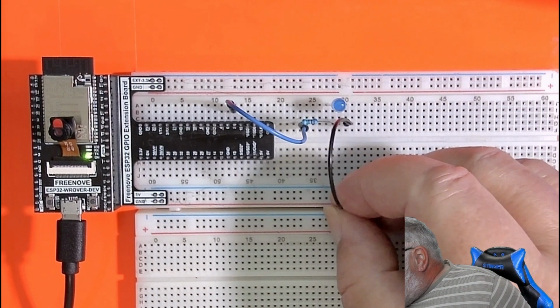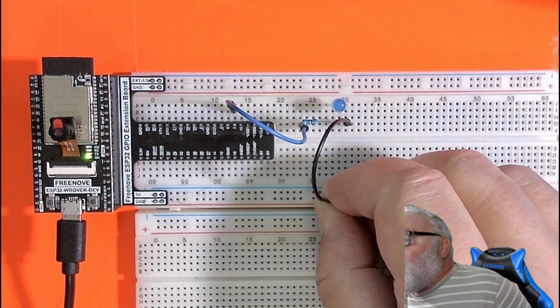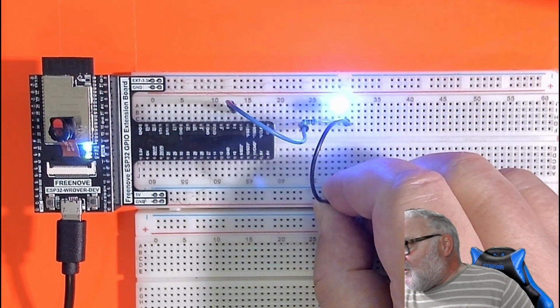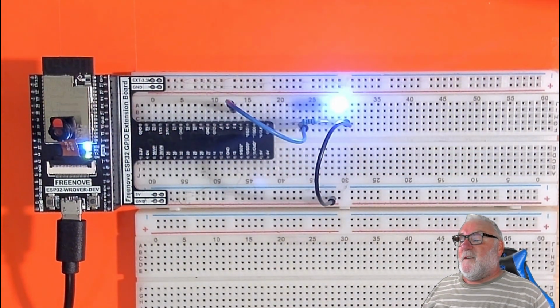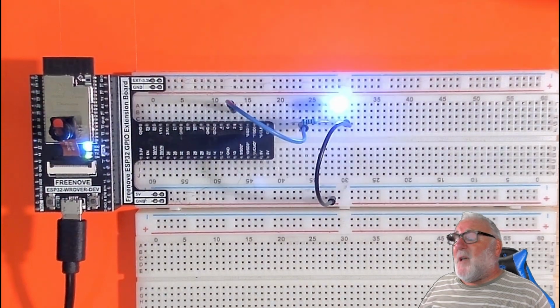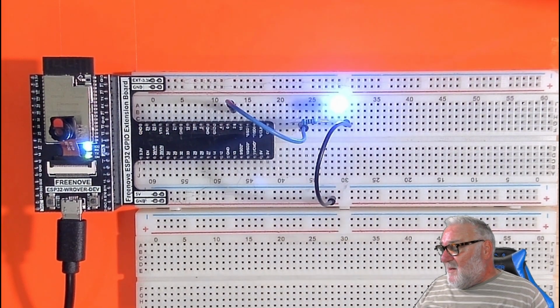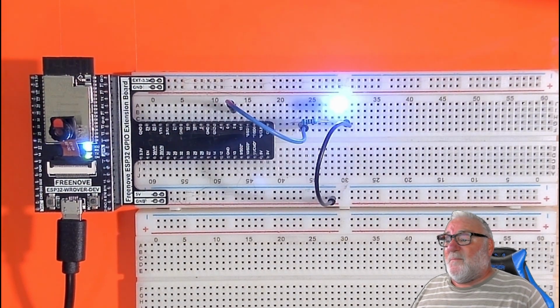Remembering ground is now red. Okay, so that's the circuit for this. All right, so it's exactly the same code. All right, but that's our first circuit built.